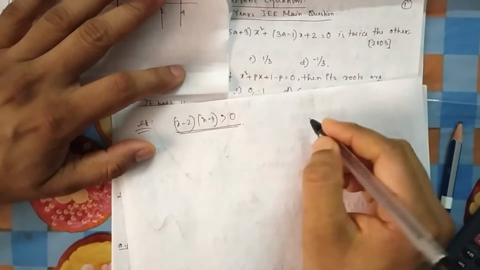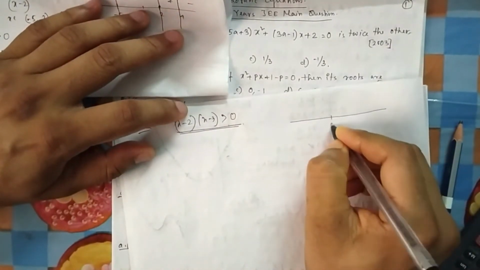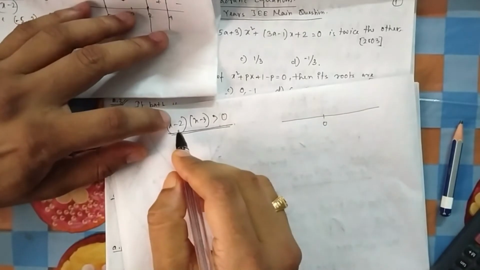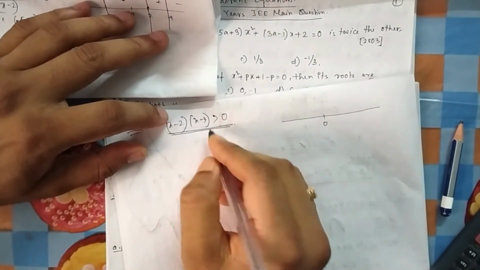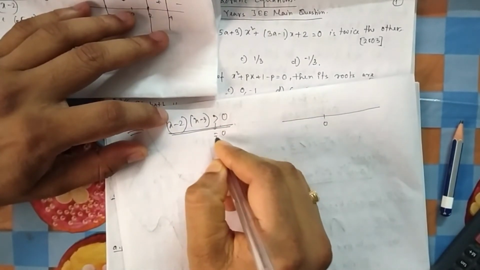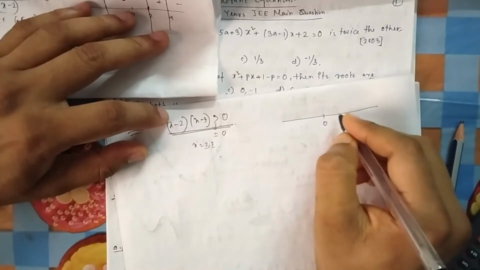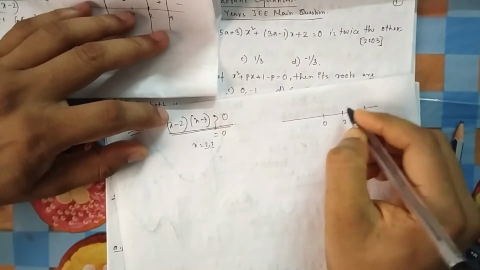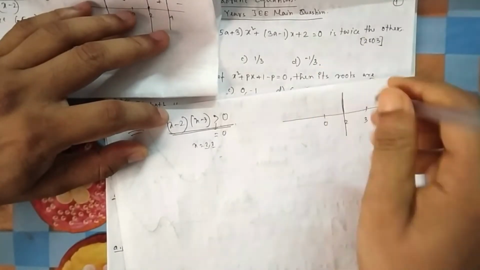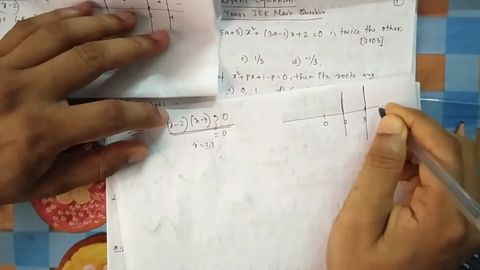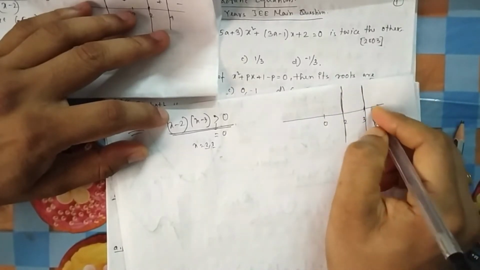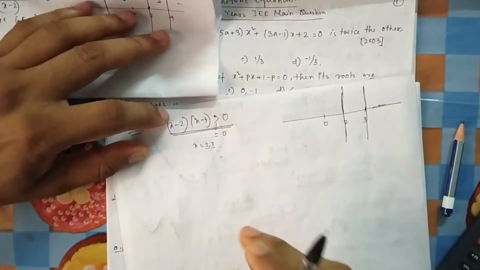For this I always prefer to draw a number line. You draw 0, you know what the number lines are, and you know the roots. Suppose you make it equal to 0 and find the values of x. What are the values of x? Equal to 2 and 3. So you simply put a post, as if you are digging a hole and putting a post there. As many values of x as you have, that many posts you put.